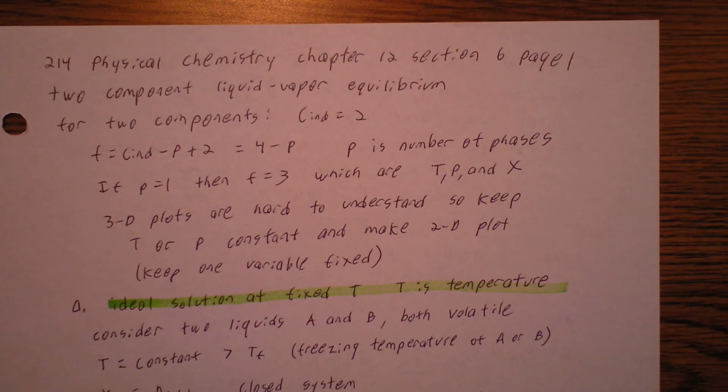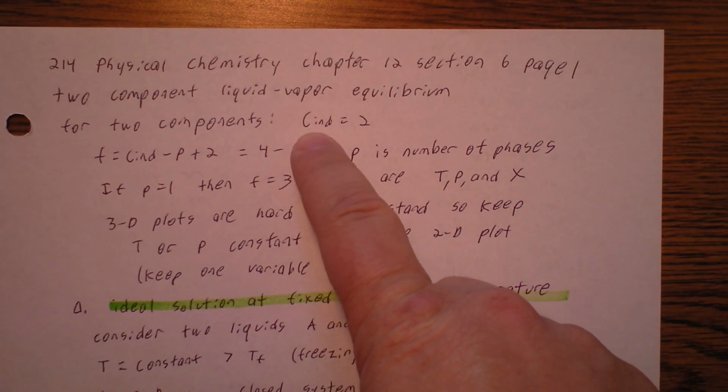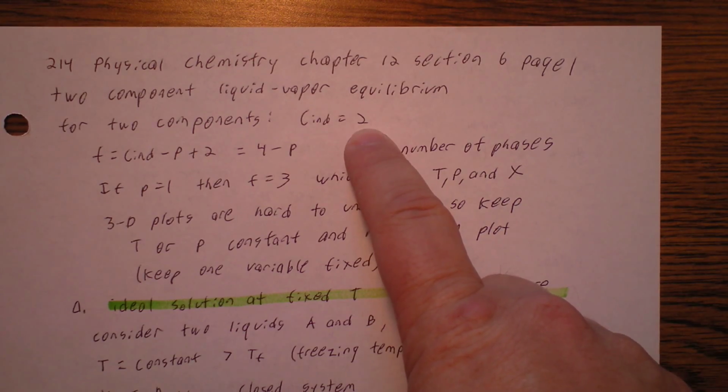Okay, we're talking physical chemistry, chapter 12, section 6 now. We're going to talk about two-component equilibrium of a liquid and vapor. Now remember, for two components, the number of independent components is equal to 2.